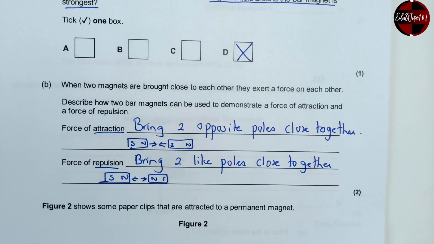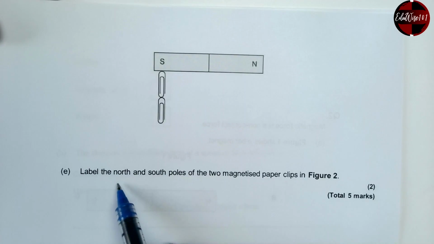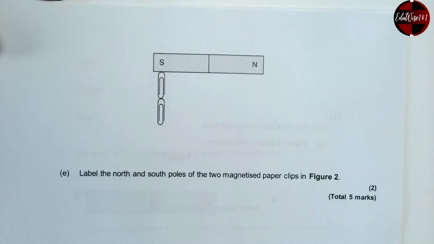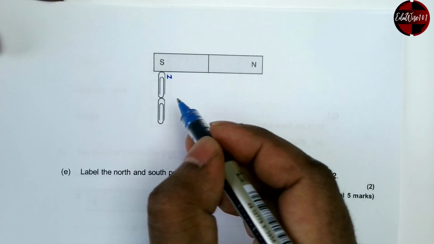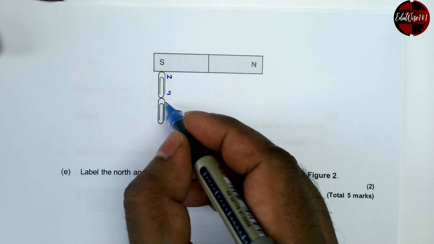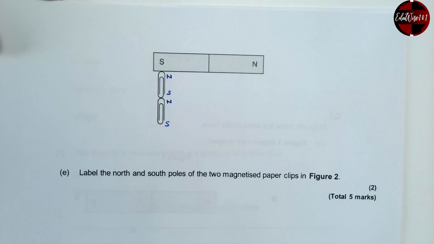Figure 2 shows some paper clips that are attracted to a permanent magnet. Label the north and south poles of the two magnetized paper clips. So you have to label both of them. Because this is south pole, there's a north pole there, which means there's a south pole at this end of the first paper clip. That means there will be a north pole there and a south pole there.